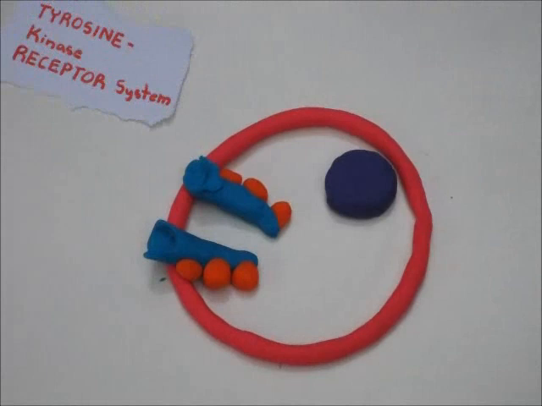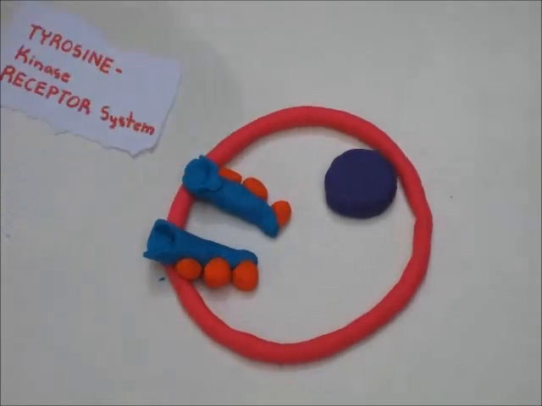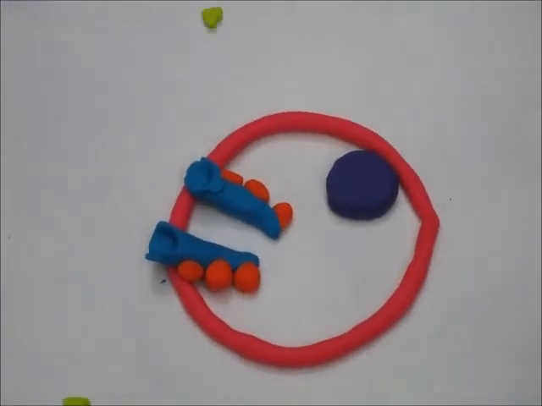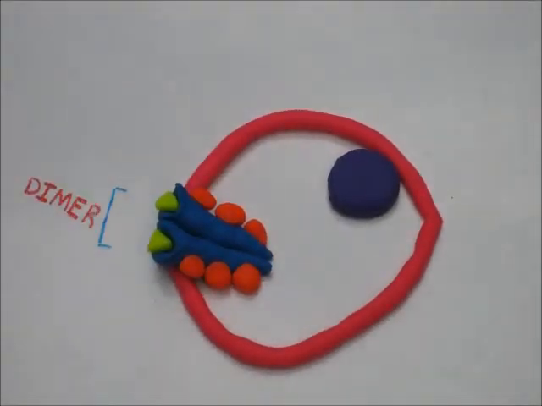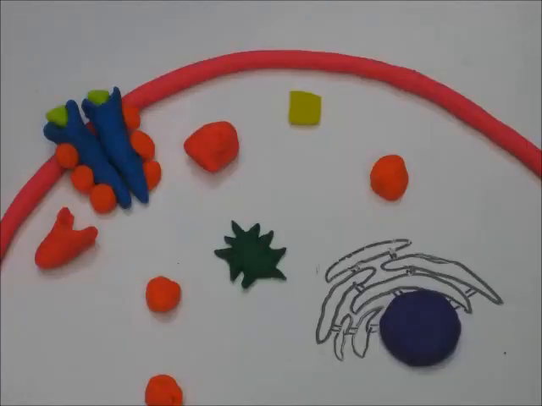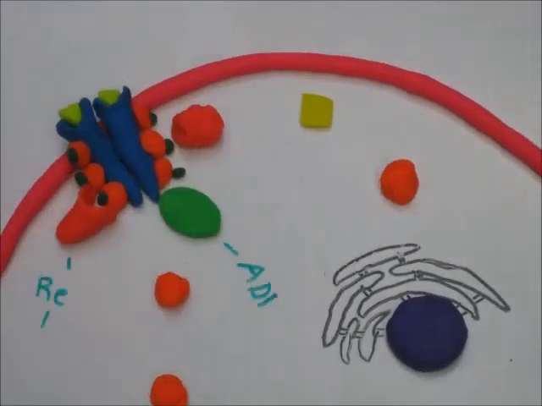This is the Tyrosine-Kinase Receptor system. As a pair of ligands bond with the receptor kinases, the kinases move together, forming a dimer. ATP will then phosphorylate the tyrosines attached to the kinase.